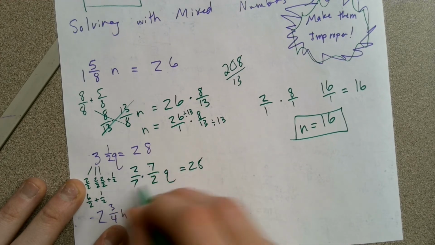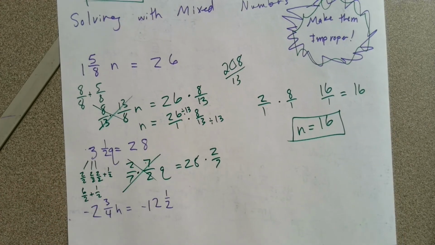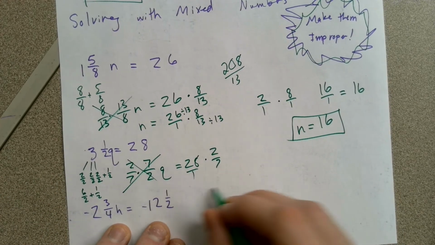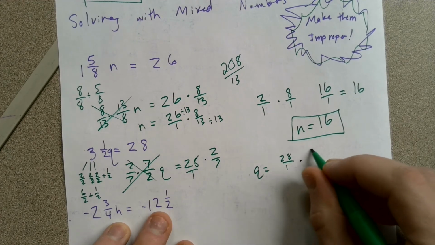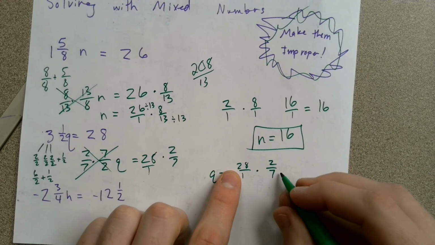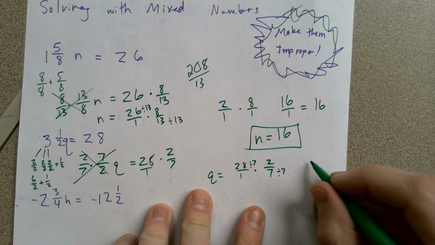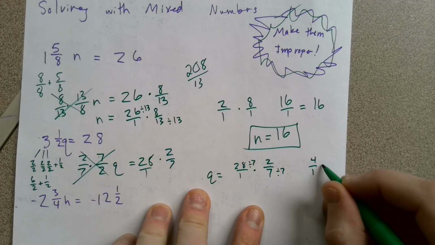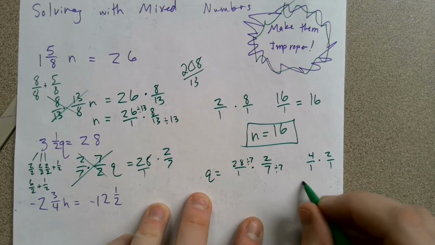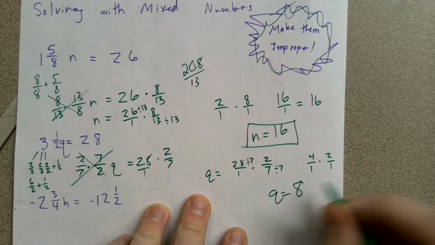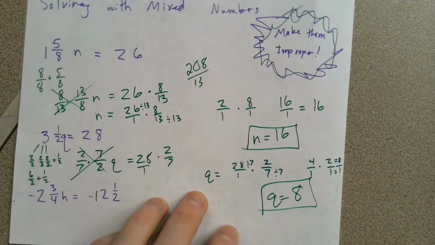Cancel that out by multiplying each side by the reciprocal. Done, done. And we're going to turn this one over 1. q equals 28 over 1 times 2 over 7. I see these can both be divided by 7. And we got 4 over 1 times 2 over 1. And we got 8 on top, 1 on bottom, same as 8.